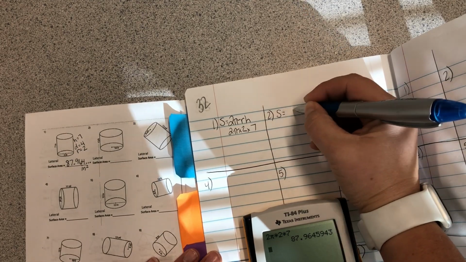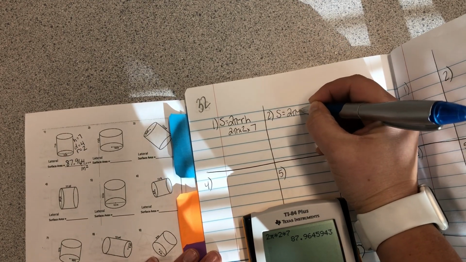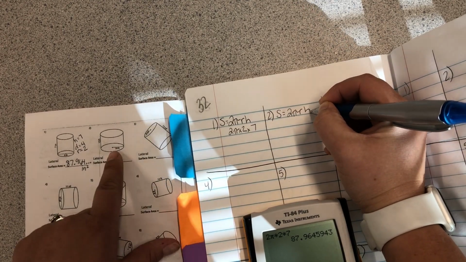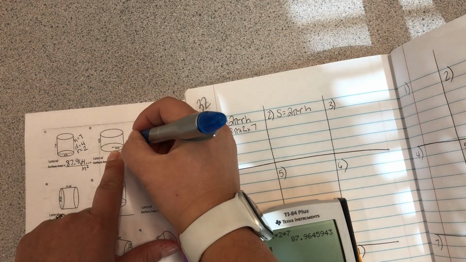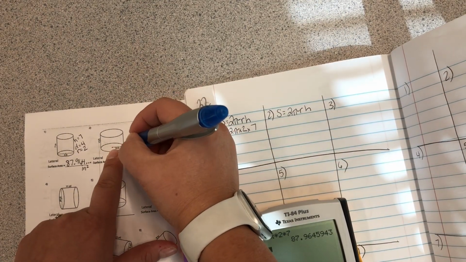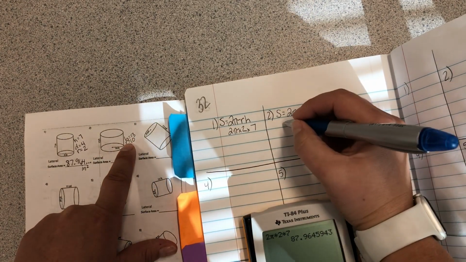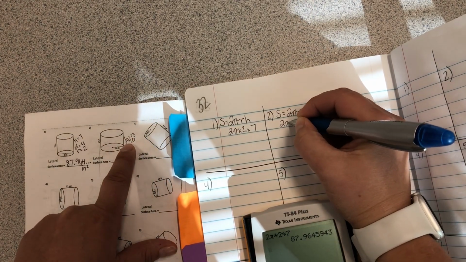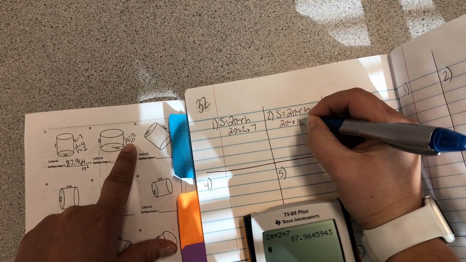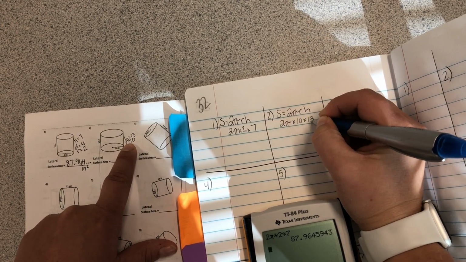Start with your formula, 2 pi r h. The picture is giving me the radius of 10 and the height is 13, and that's all the information I need for the formula. 2 pi times the radius, which is 10, times the height, which is 13.